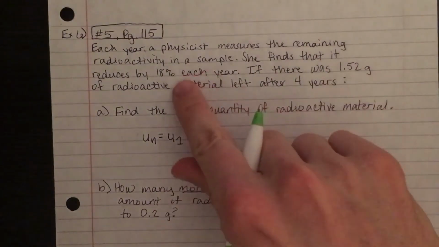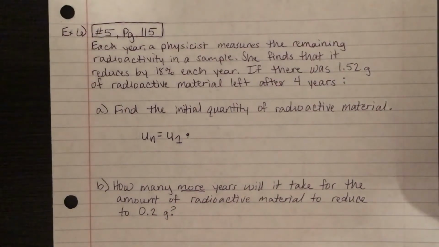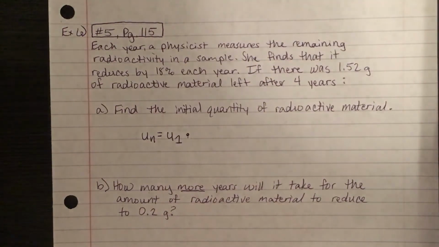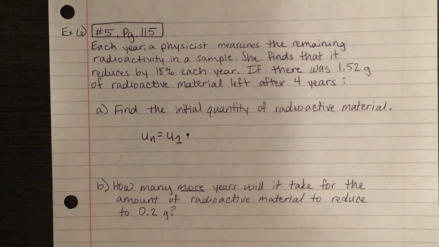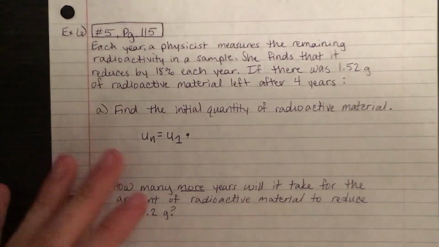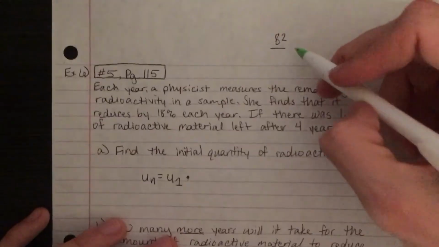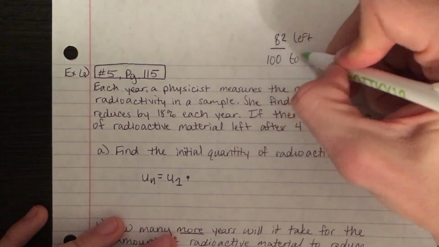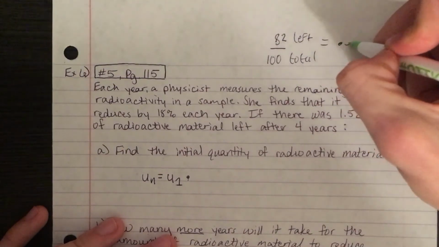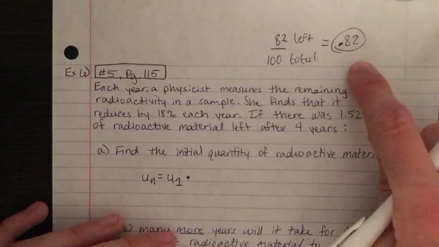And the rate here, let's think to ourselves real quick. If something decreases 18%, think to yourself, what percentage of its value does it have left? If you lost 18 points on a test, what'd you get? So that is 82, and that 82% that's left out of a 100 total is 0.82. So if you multiply something by 0.82, it decreases it by 18%.